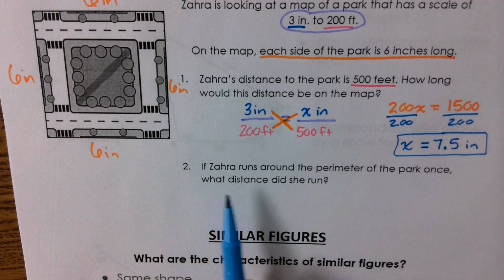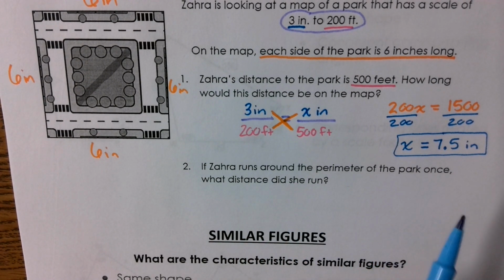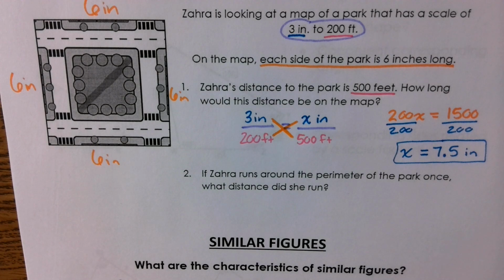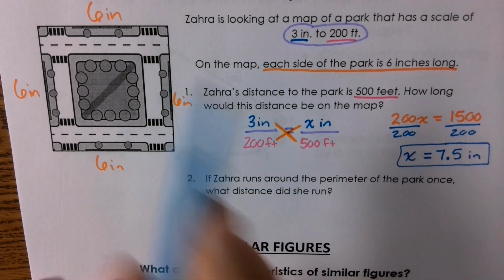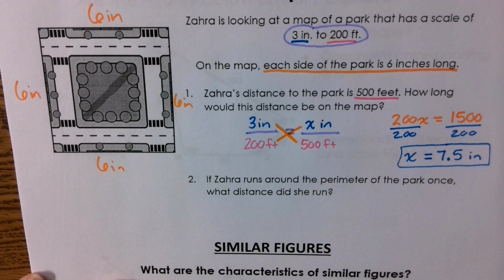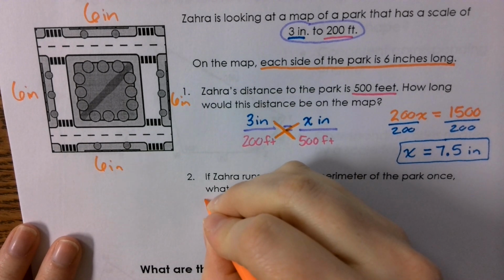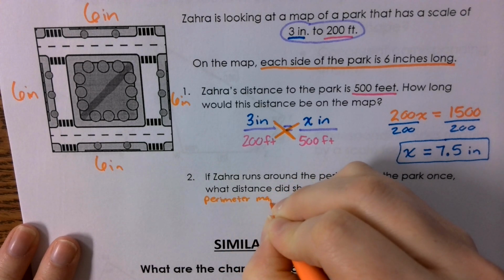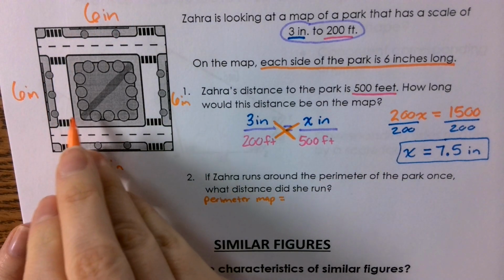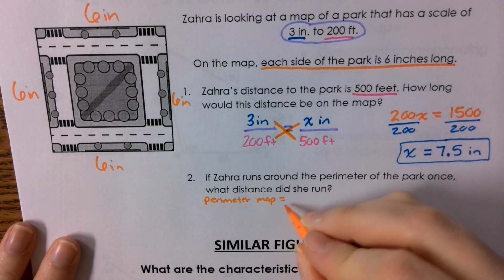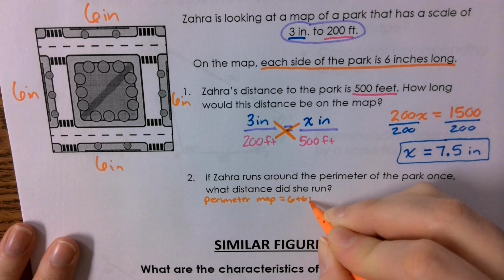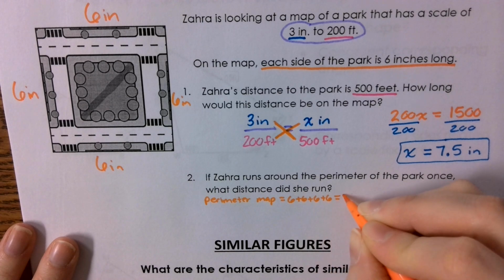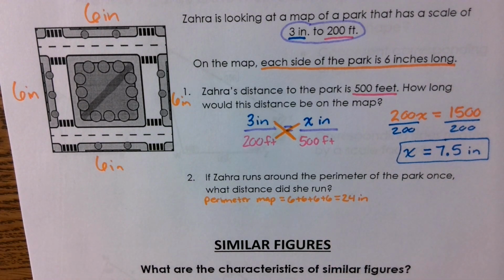Then for problem 2, if Zara runs around the perimeter of the park once, then what distance did she run? So the first thing that we need to know is, what is the actual perimeter of the map? So the perimeter of the map is going to be all of these added together, right? 6 plus 6 plus 6 plus 6. Okay, or 6 times 4 if you wanted to do it that way. And that would come out to 24 inches. So we know that the perimeter of the actual map is going to be 24 inches. Because remember, perimeter means you add all the sides.